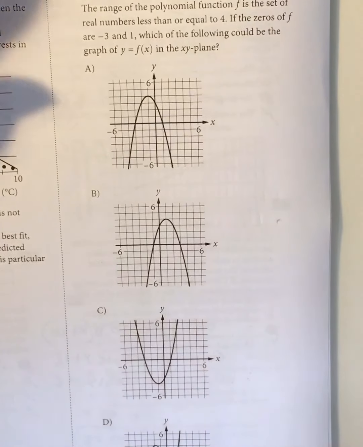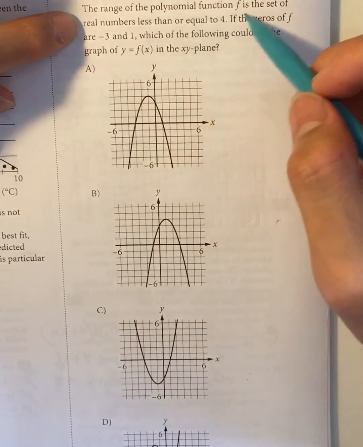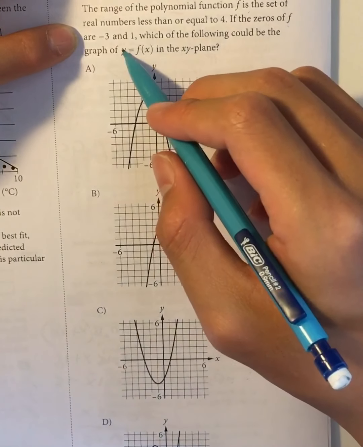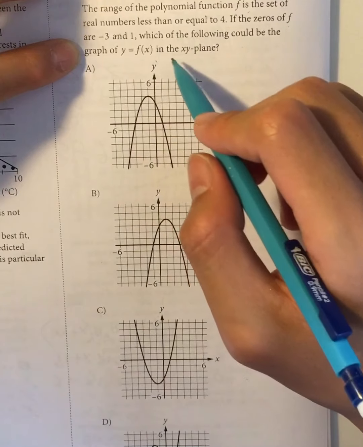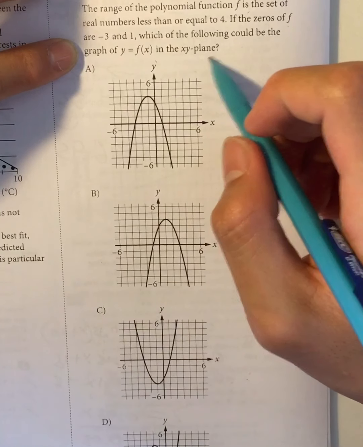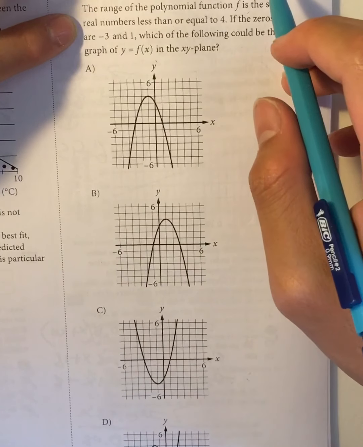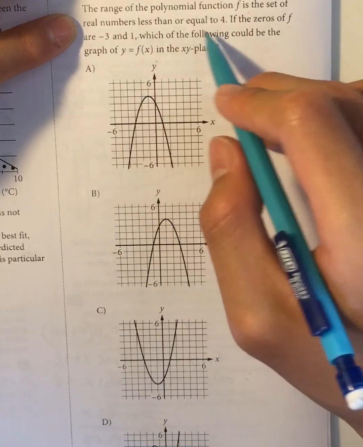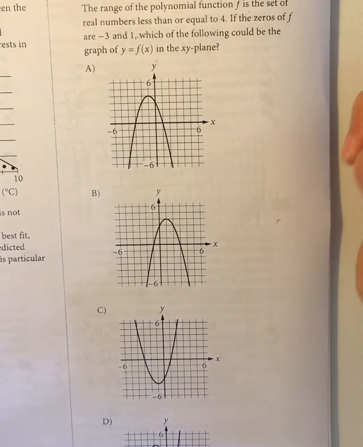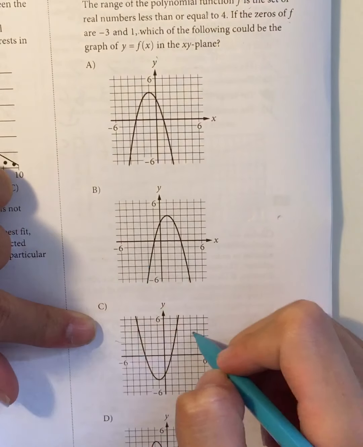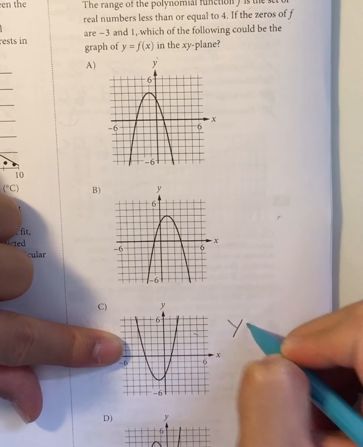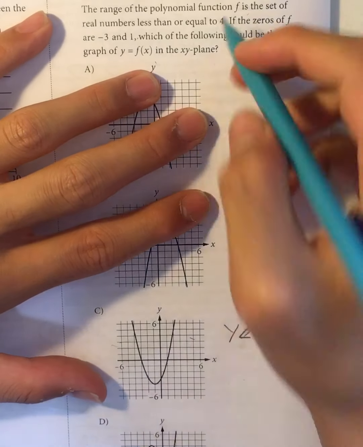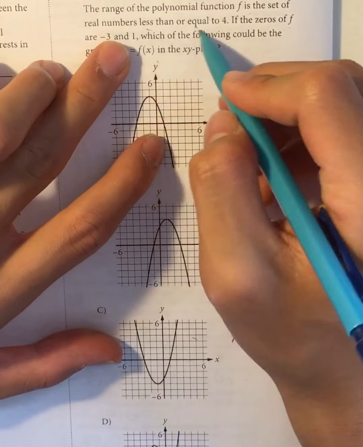But let's look at this question right here. Question 19. The range of the polynomial function f is the set of real numbers less than or equal to 4. If the zeros of f were -3 and 1, which of the following could be the graph of f of x in the xy plane? So the range is the set of real numbers less than or equal to 4. All the y values have to be less than or equal to 4.